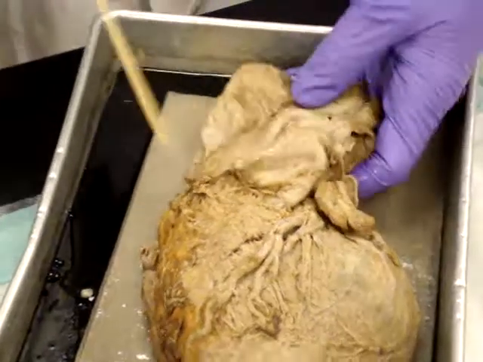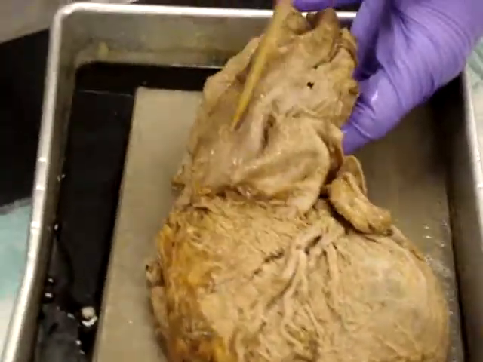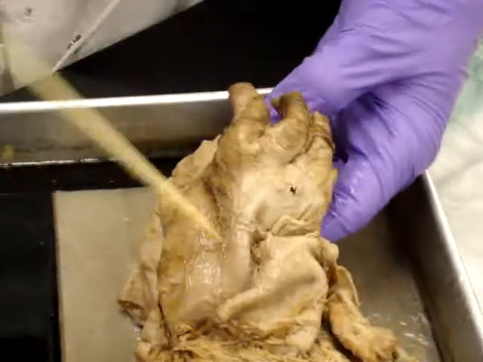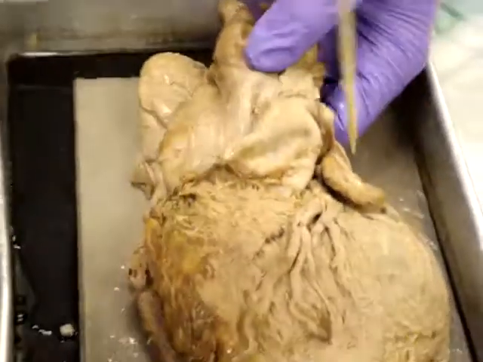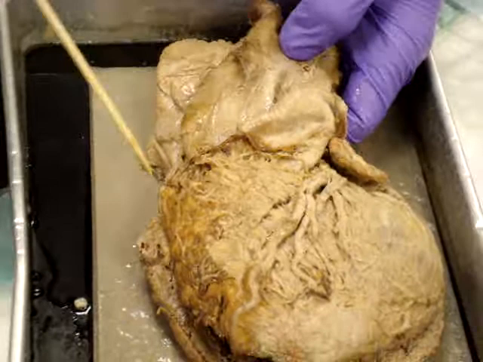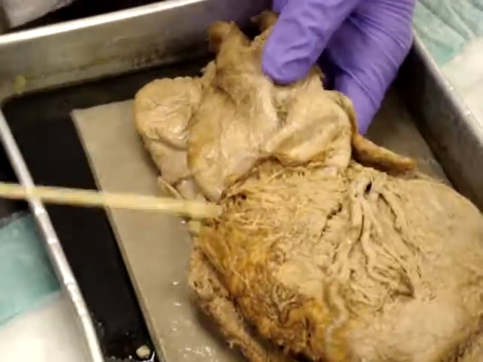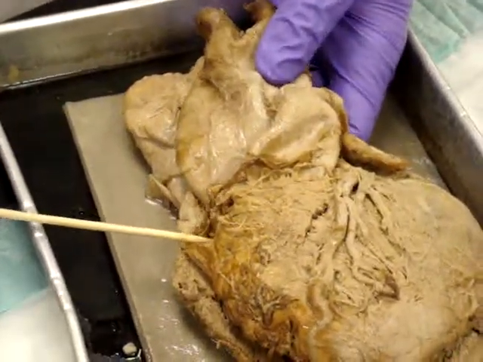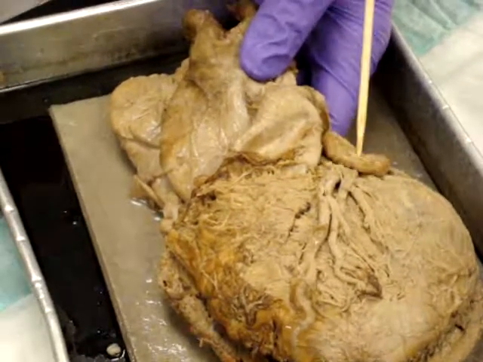This is your ascending aorta. Then it becomes your aortic arch when you see these right here. Then it becomes your descending aorta. This would be your right auricle and your right atrium. This would be your left auricle and your left atrium.